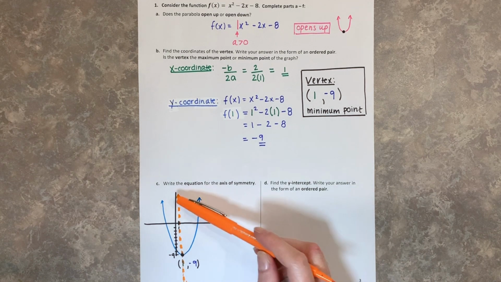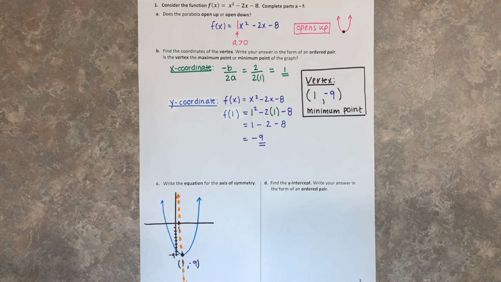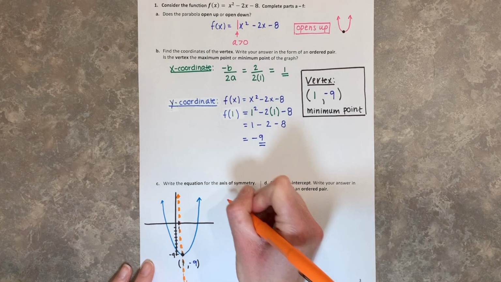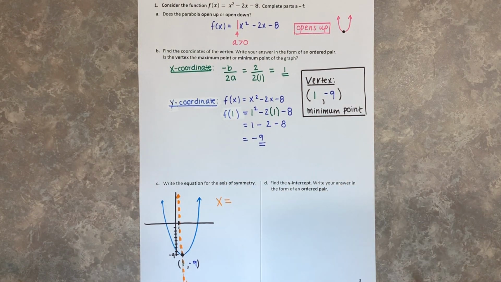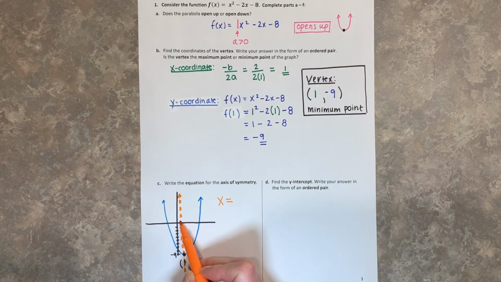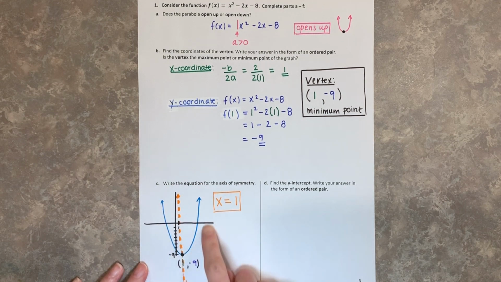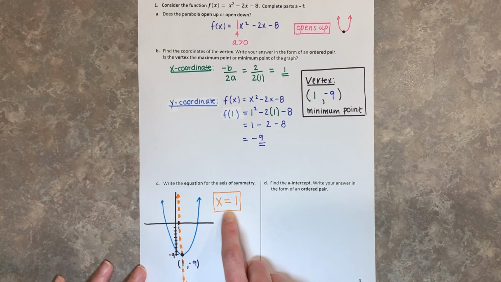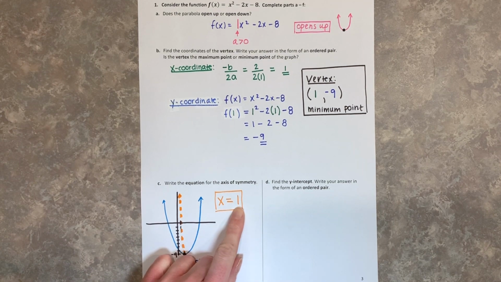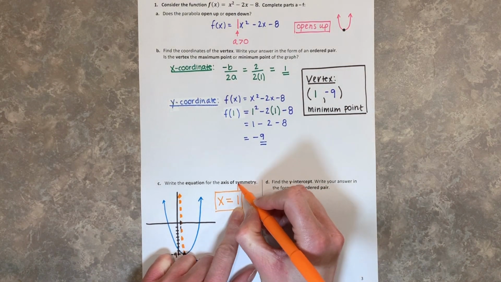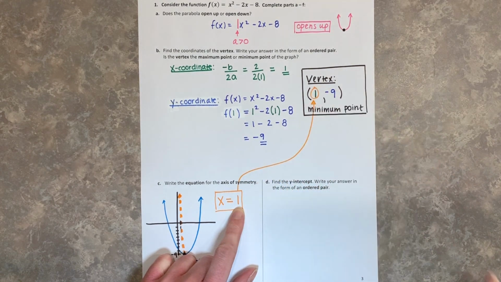And our axis of symmetry is a vertical line. If you remember, the equation for a vertical line is always x equals. And to write the equation for this vertical line, we're going to write x equals 1, since it crosses the x-axis at 1. Now notice, instead of drawing a rough sketch here, we could have used a shortcut to find our axis of symmetry. The axis of symmetry is a vertical line, and any vertical line has the equation x equals. And to figure out what number to put here, you're just going to want to look at the x-coordinate of your vertex, which was 1 in this case.